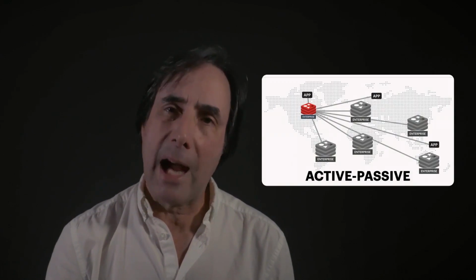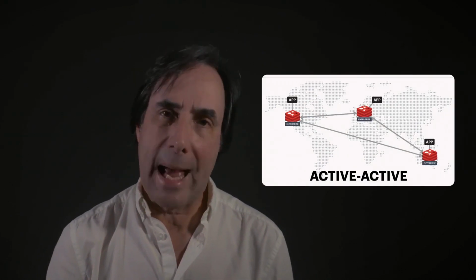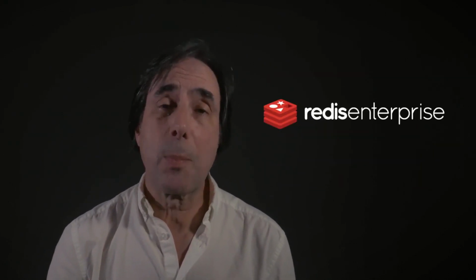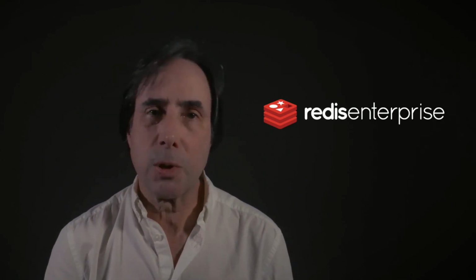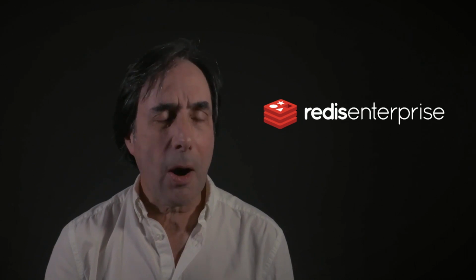There are 2 ways to create geo-distributed databases, and we call them active-passive and active-active. They're both extremely powerful and resilient, and which one you choose depends on your use case. Let's start by looking at active-passive.